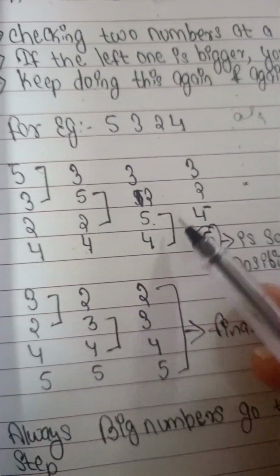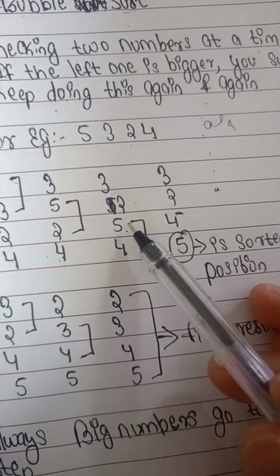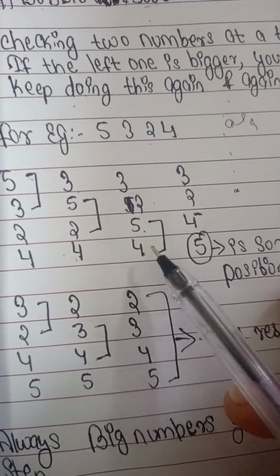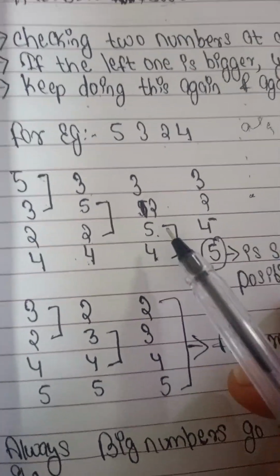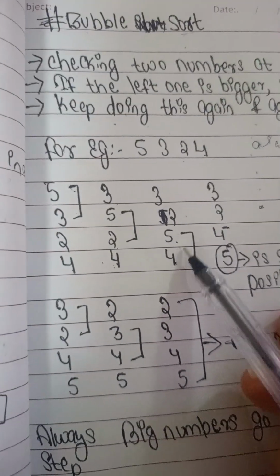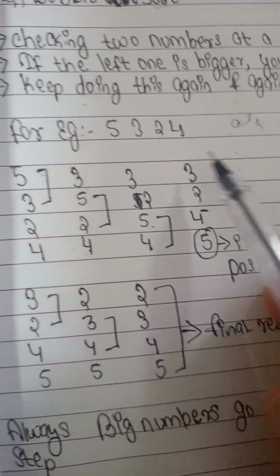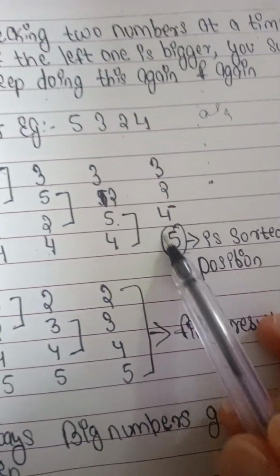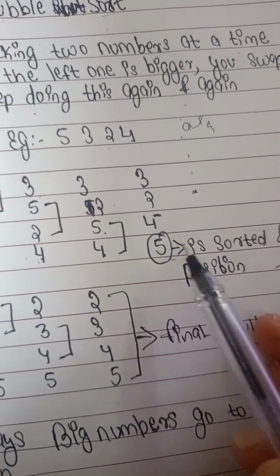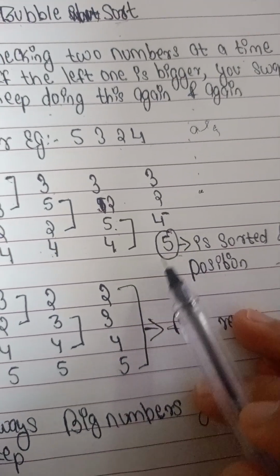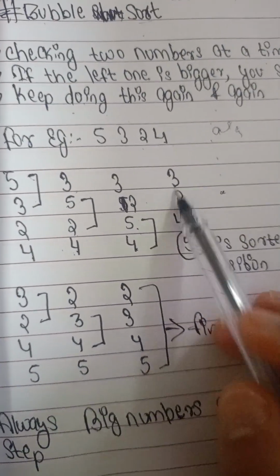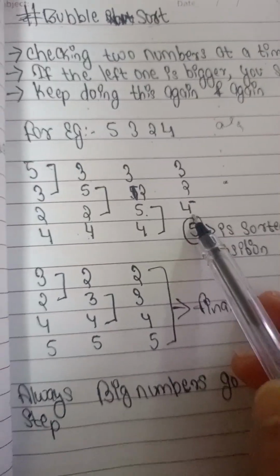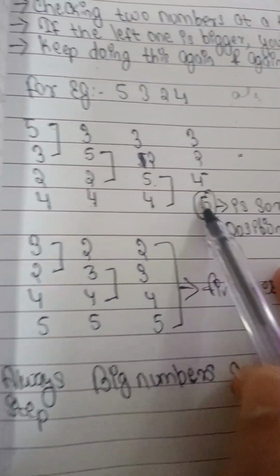Now we are going to compare 5 and 4. Is 4 greater or is 5 greater? 5 is greater, so if 5 is greater than 4, then we swap, giving 3 2 4 5. So 5 is our sorted element, at the last position, a correct position, because we have 4 elements and we have found one element in its correct position.